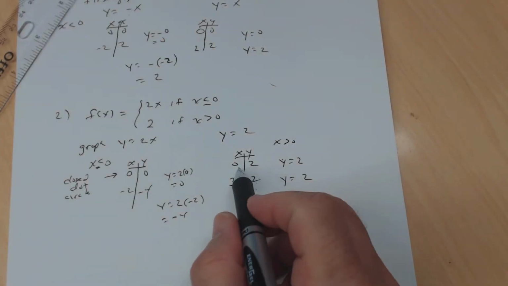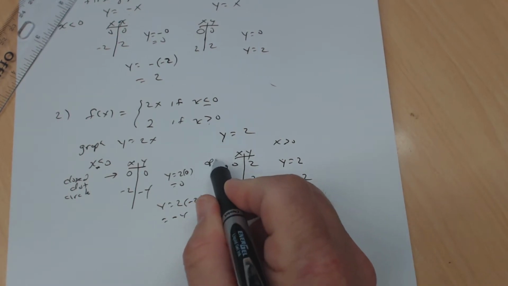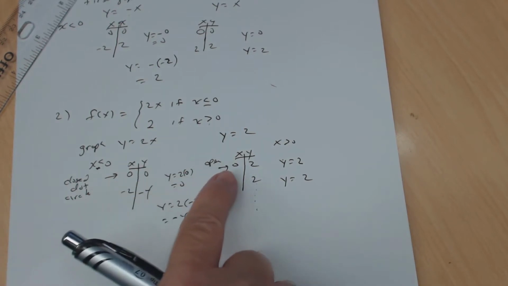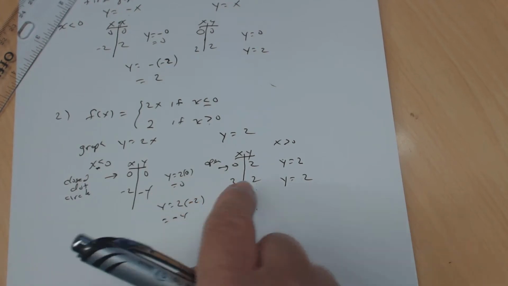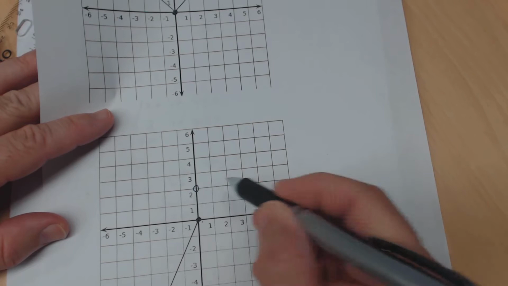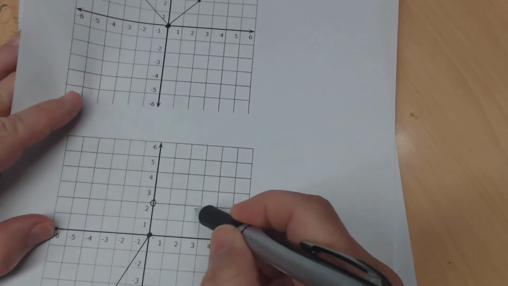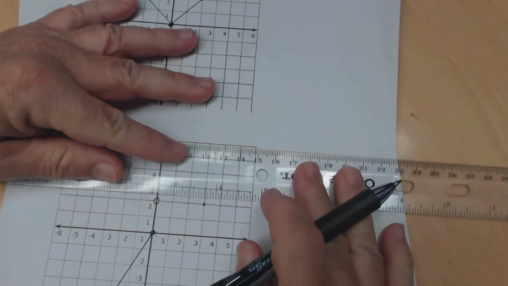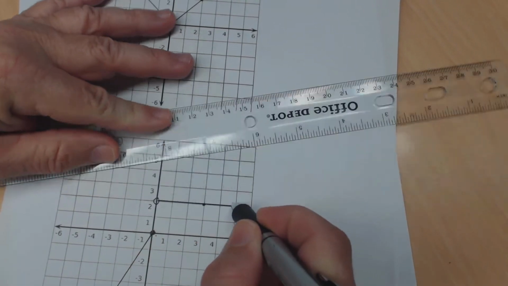Now remember this, there's no equal sign here, so this is going to be open. So this one's closed, this one's open. When x is 0, it's closed here. When x is 0, it's open here because there was no equal sign. Okay, that's important. All right, so 0, 2 is here with an open circle. See how it looks? And then I'd use the other point 3, 2, which is here. And I connect them, and notice it's a horizontal line. Well, a ray. All right, so it just looks like this.